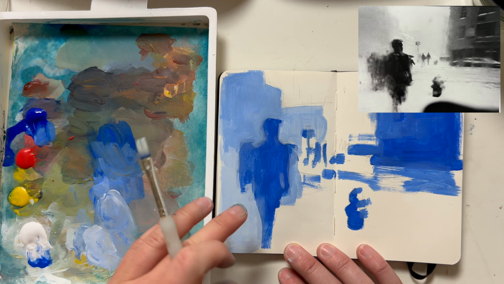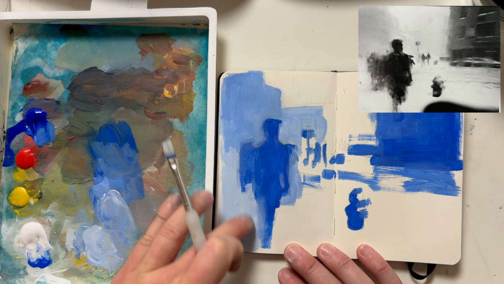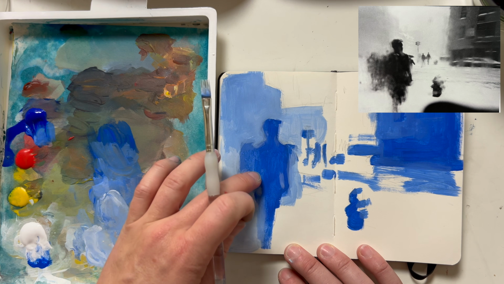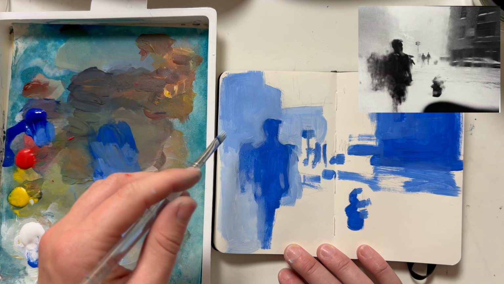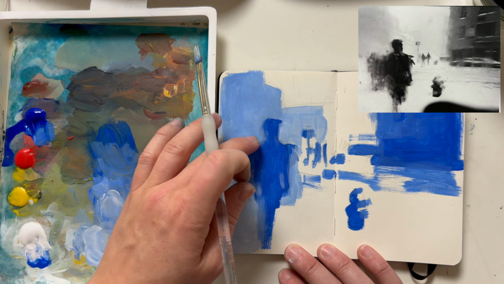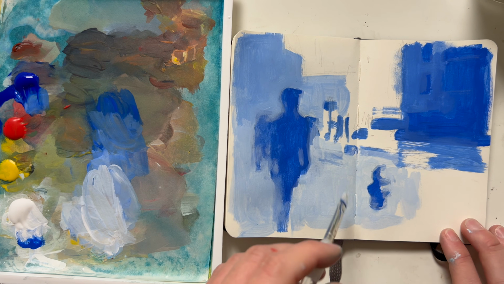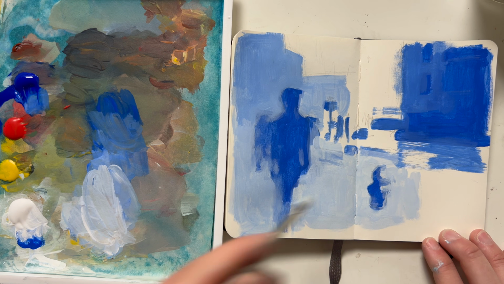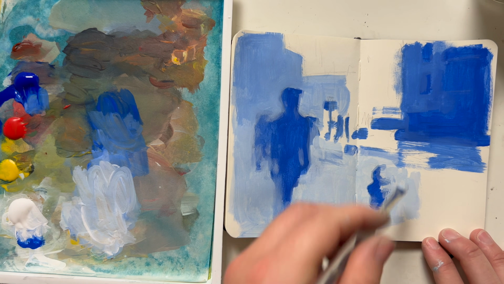Now, I'm using my finger because I'm working with acrylic gouache. If I was working in oils, I would not recommend doing this. But for this small sketch and for using acrylic gouache, I find that just using my finger quickly after putting the paint down is a nice way to blur and soften the edges in the painting.